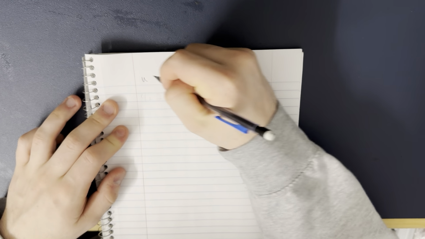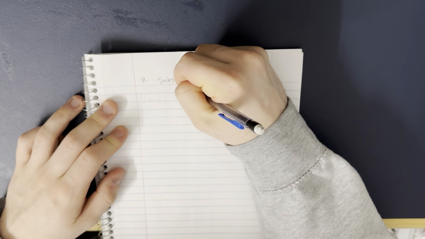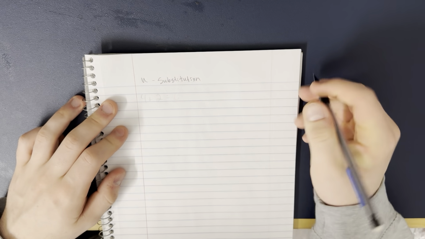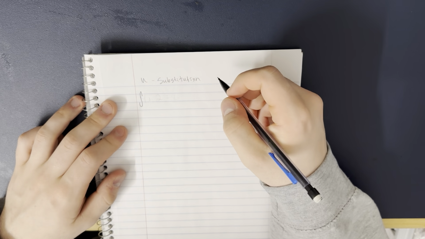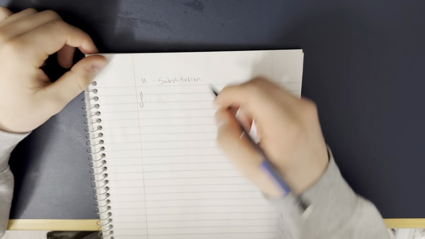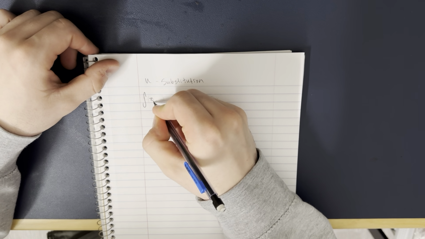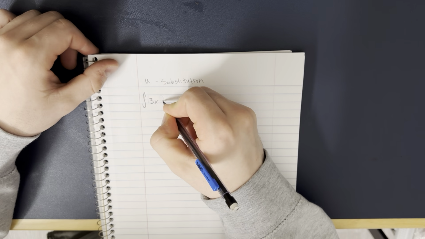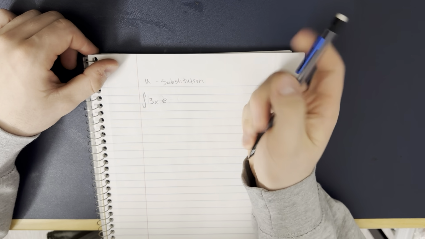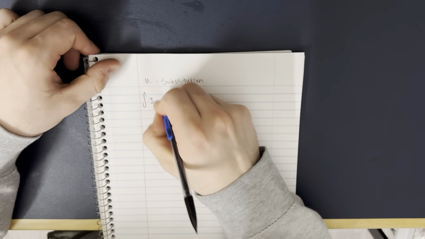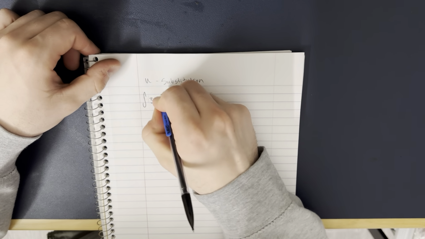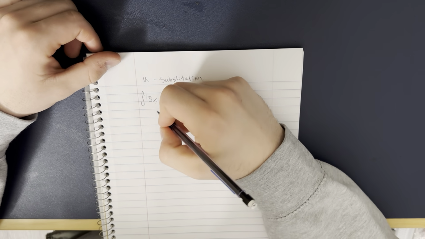This is u substitution. If we had the integral of, I don't know, 3x... hold on, I gotta think about this, because that's just integration by parts, which I can still do, but how do we not?